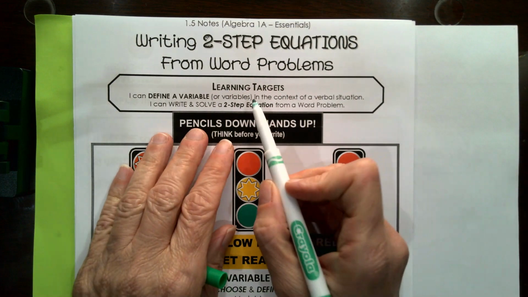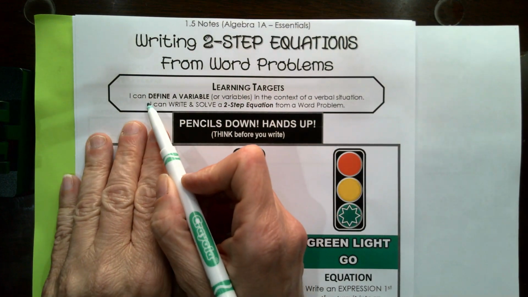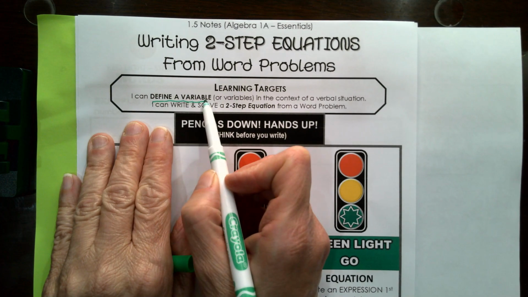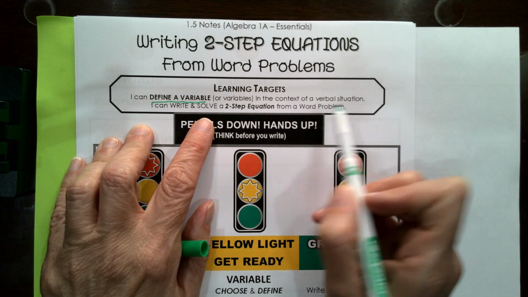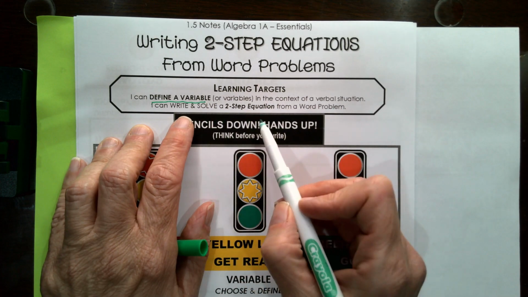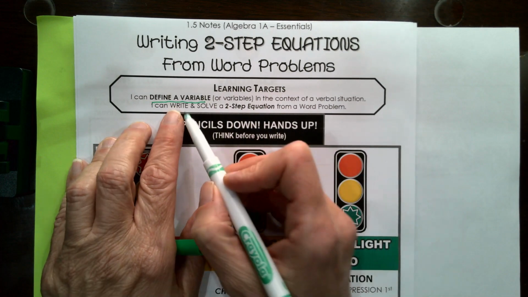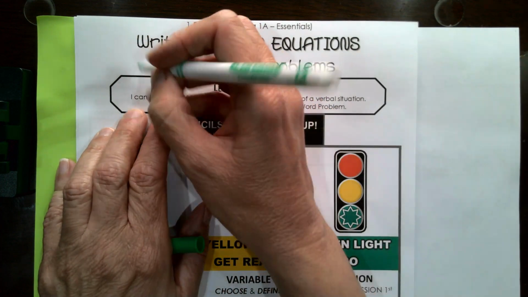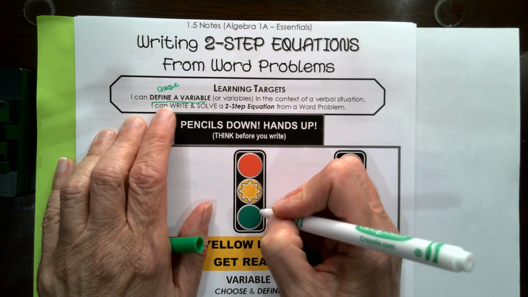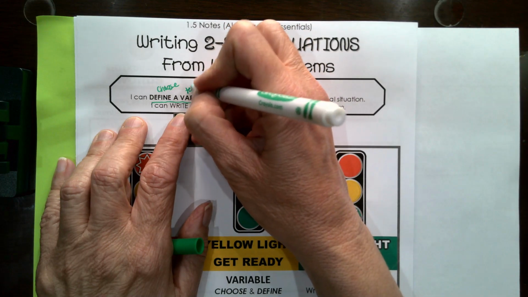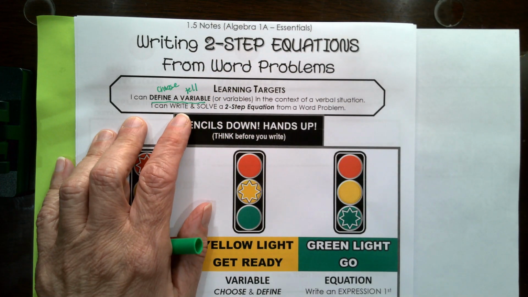Okay, so let's talk about our learning targets. First thing we need to be able to do is to define a variable or variables in the context of a verbal situation. And then we're going to write and solve the two-step equation from a word problem. Now let's go back to this defining a variable. Remember, you're going to choose what letter you're going to use, and then you're going to tell by writing down what that letter is going to stand for in this particular problem.